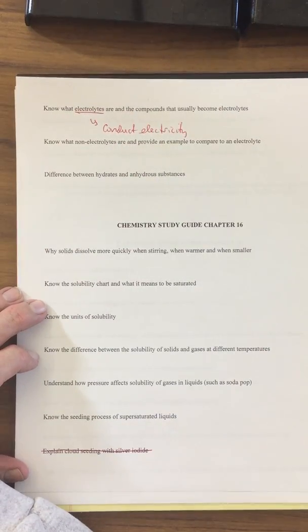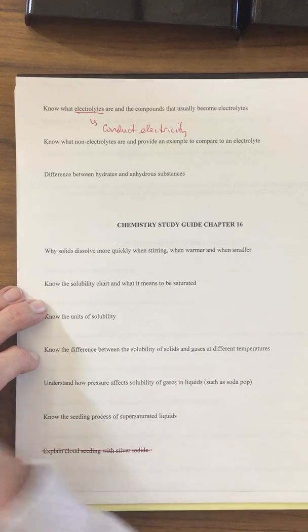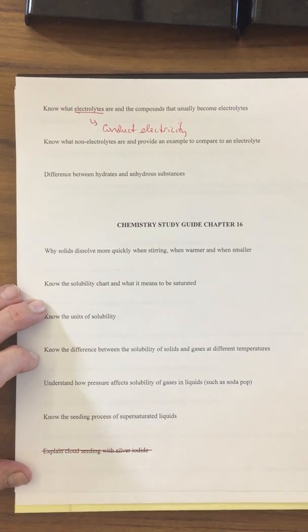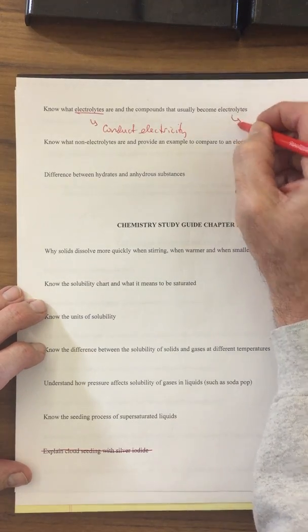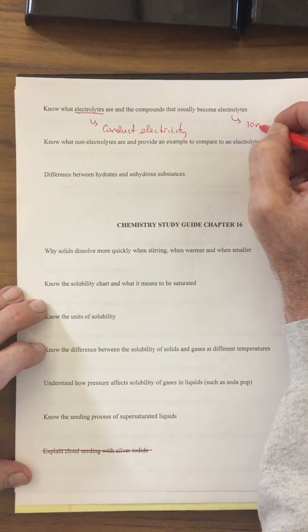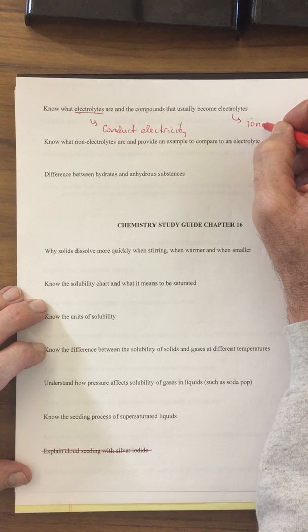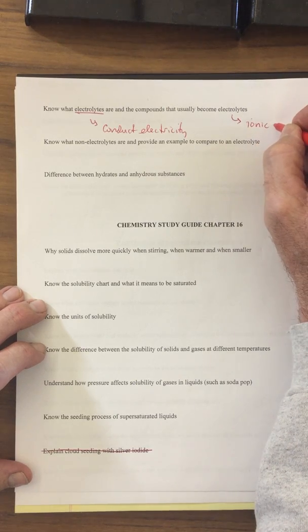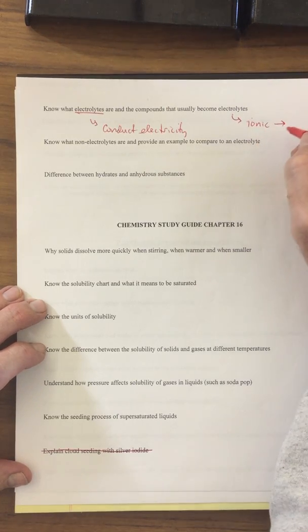What compounds usually become electrolytes? Well, you have to conduct electricity and you need ions. So electrolytes are going to be your ions or ionic compounds, and that's because they produce these positive and negative charges.